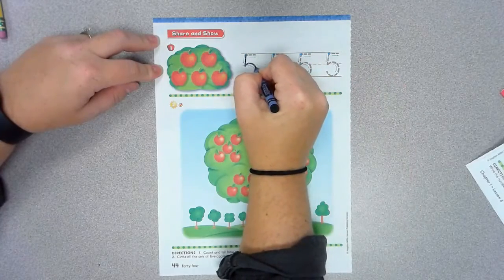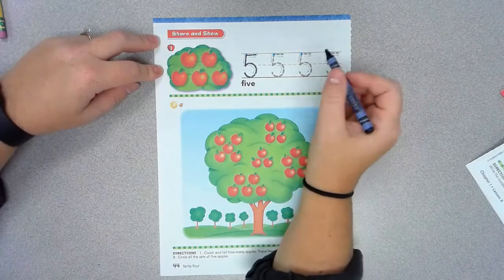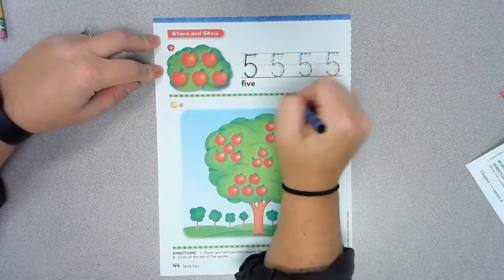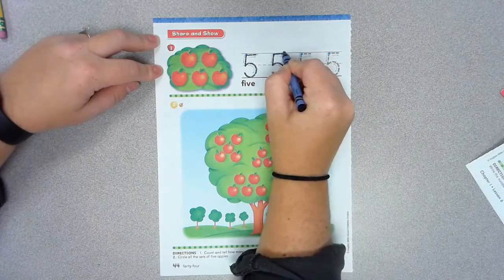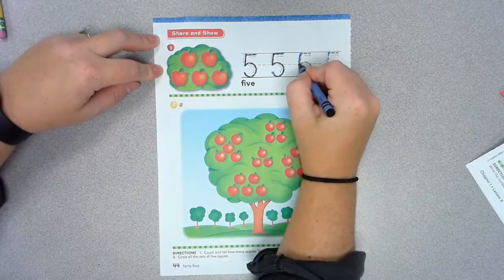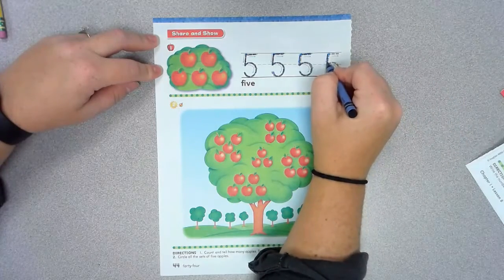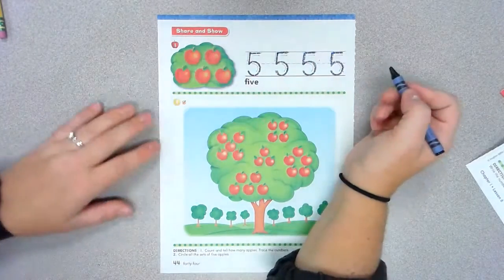Let's trace our 5s again. We get lots of practice tracing our 5s, so when we have to write it on our own, our hand remembers how to do it. Short neck, belly fat, Mr. 5 wears a hat.